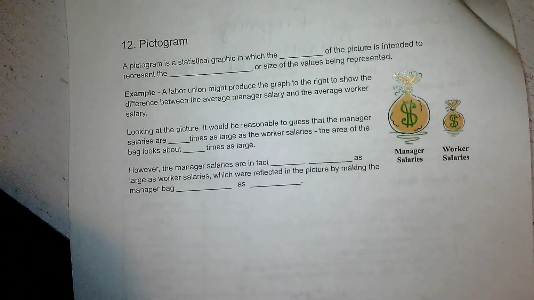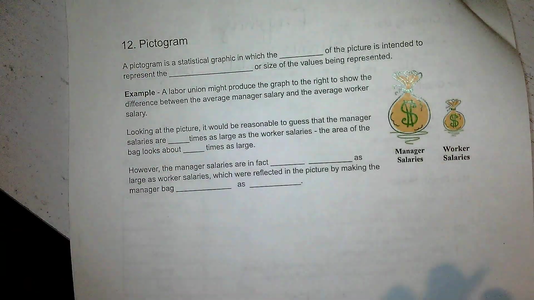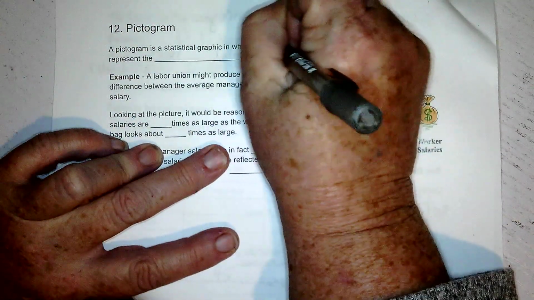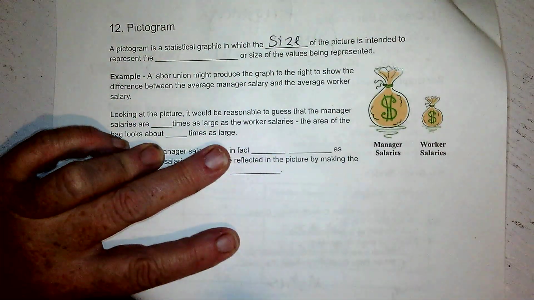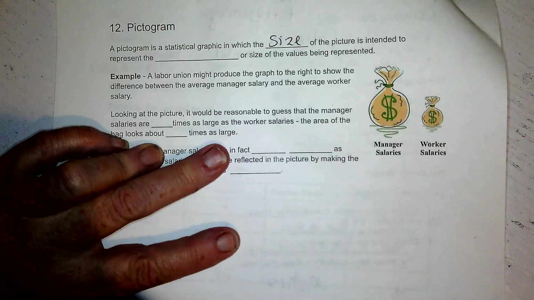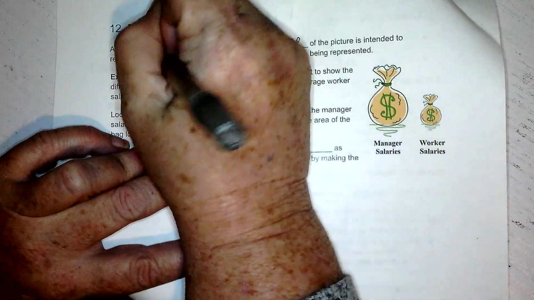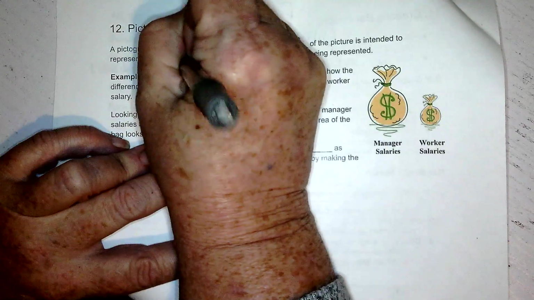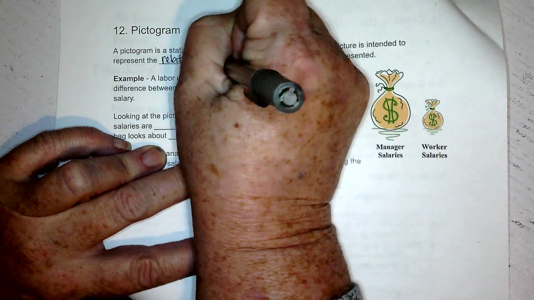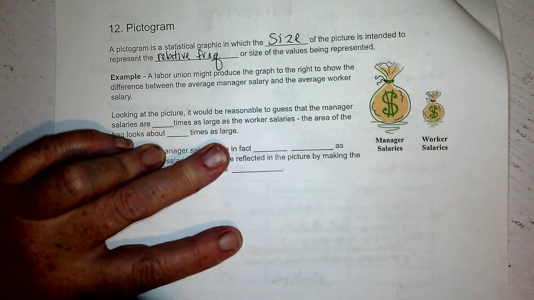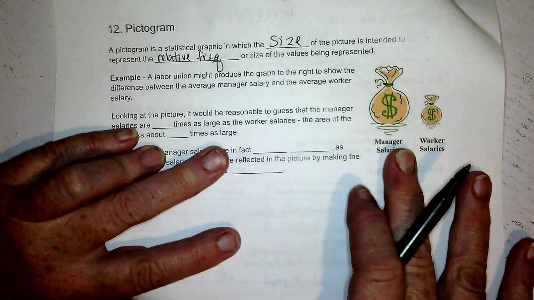Last page. Woot woot. And we're going to talk about a pictogram. All right. A pictogram is a statistical graphic in which the size of the picture is intended to represent the relative frequency or size of the values being represented. Okay, it doesn't have to necessarily be a percentage. It could be the actual size of the values, which is what we're going to talk about now.